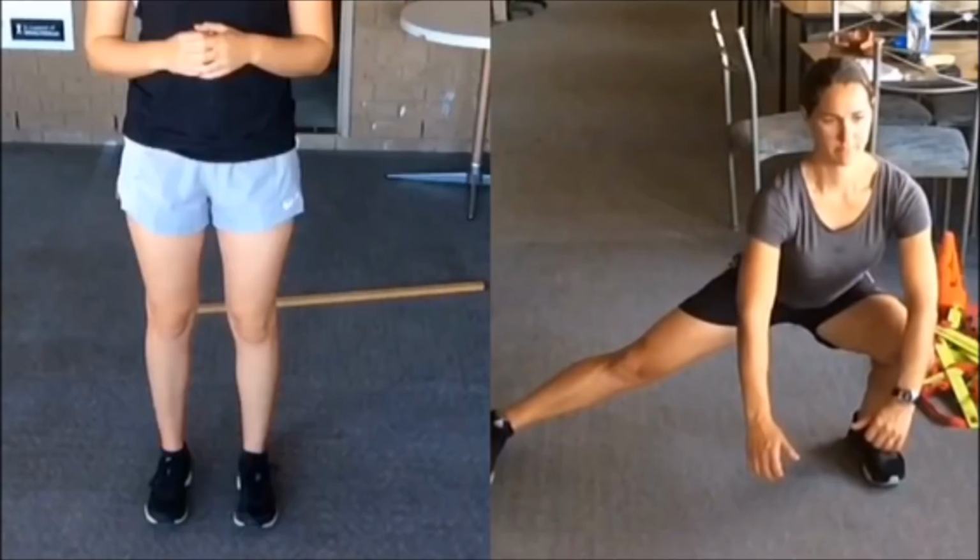Because that's the key. You really want hips, knees, and ankles stacked on top of each other. When they start twisting out, that's a problem. The other thing we're looking for is the foot to be really straight, and you'll see in the cutting videos in a minute how important that is.